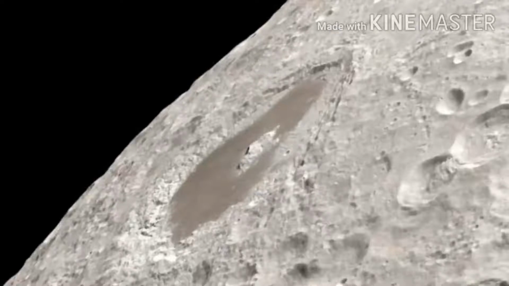So all these conditions on the moon possibly do not support life. The absence of air on the surface of the moon makes it a dry, lifeless and very quiet place. And children, sound cannot travel on the moon due to the absence of air or any medium.